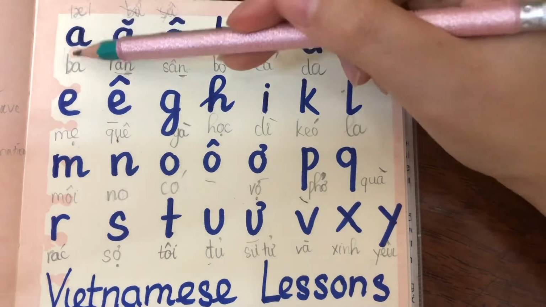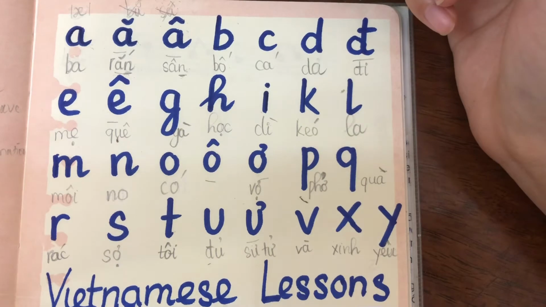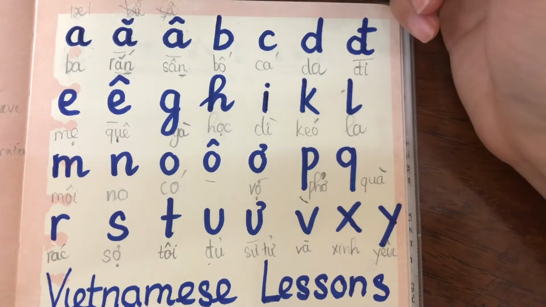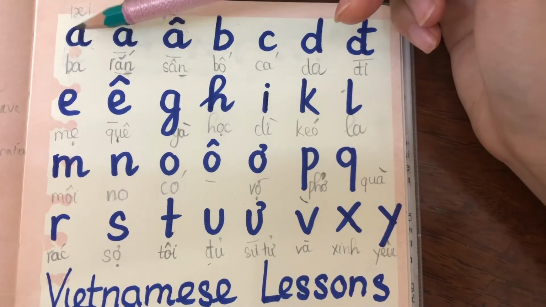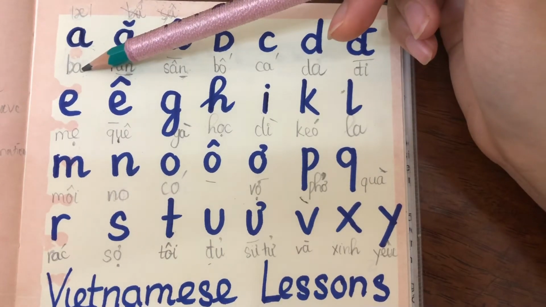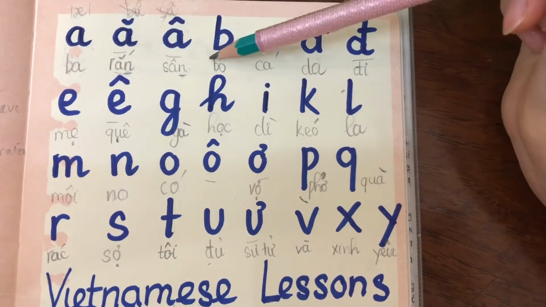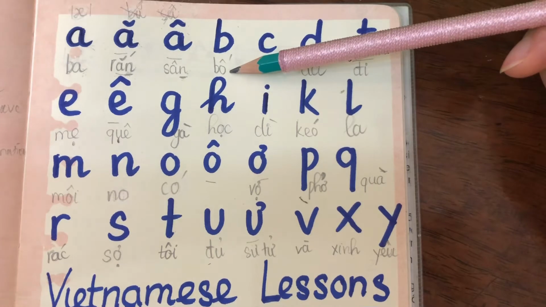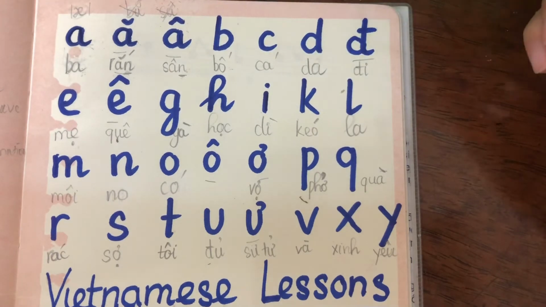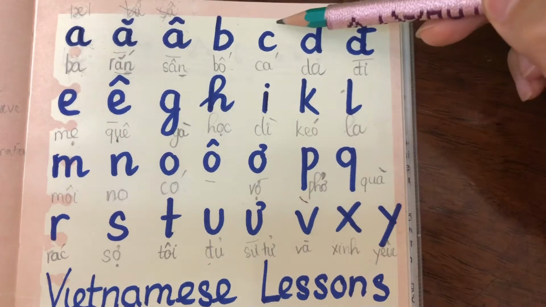So bố and ba are just two ways of saying father. I personally use ba, and certain people use this word more often, and bố is more popular in the north of Vietnam.